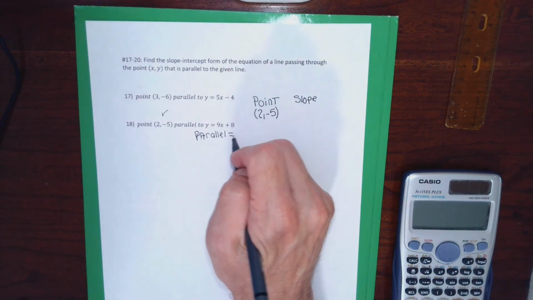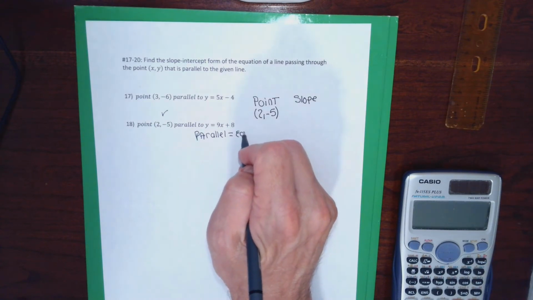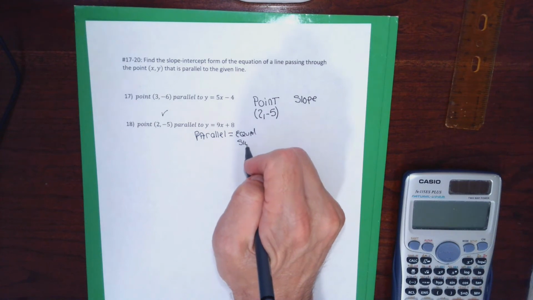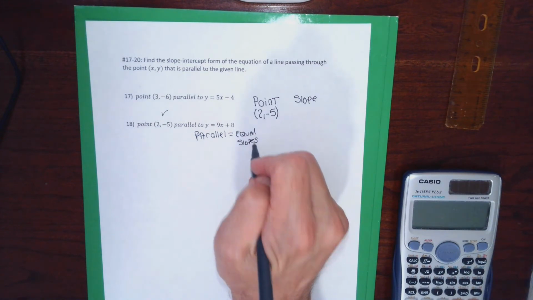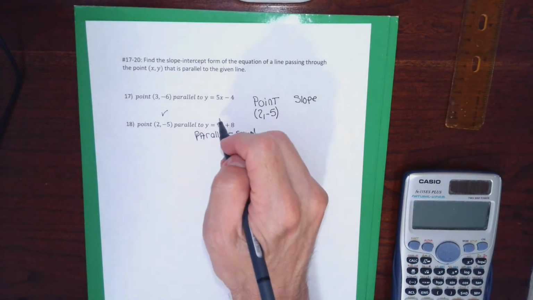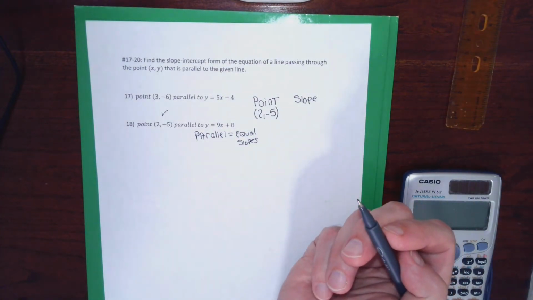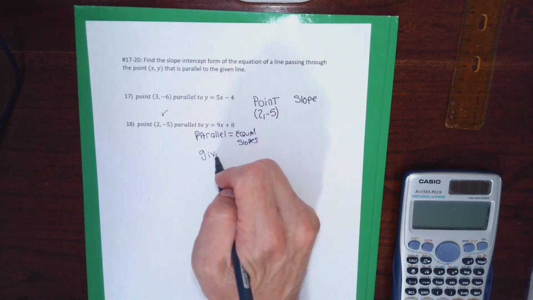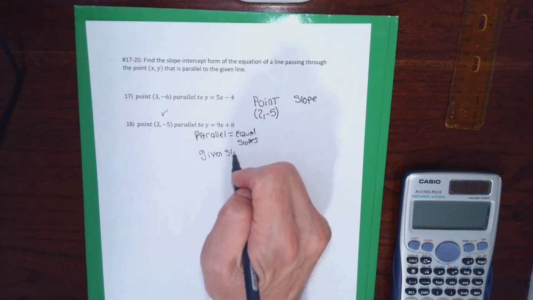Parallel means equal or same slopes. So the given line has a slope of 9 because it's in y equals mx plus b form, and the number in front of the x is the slope.